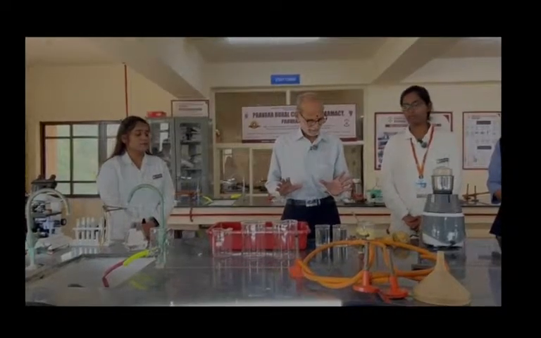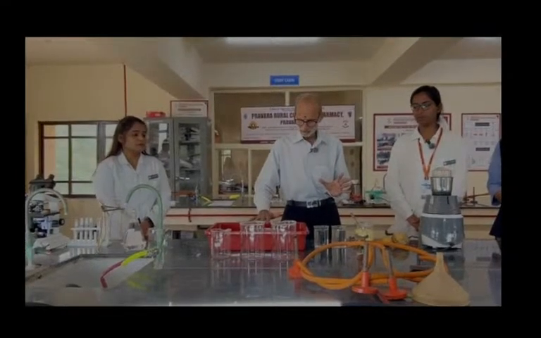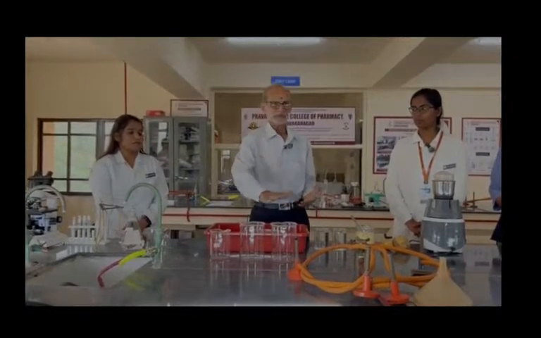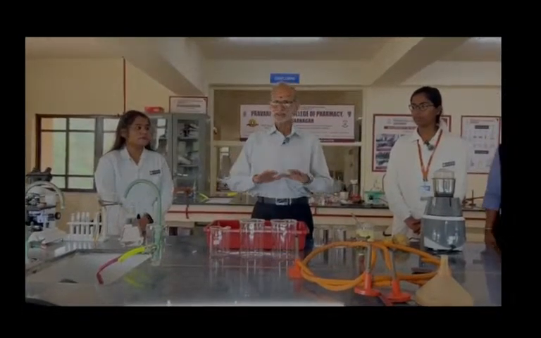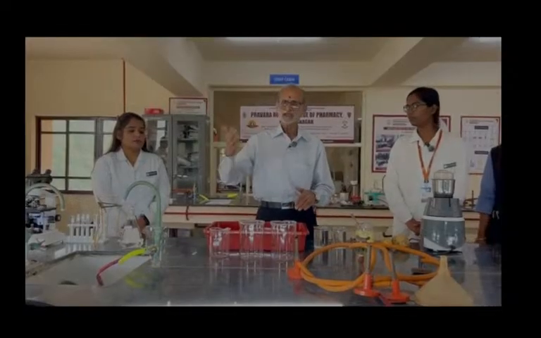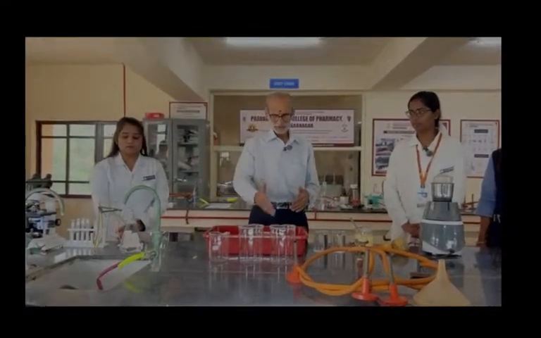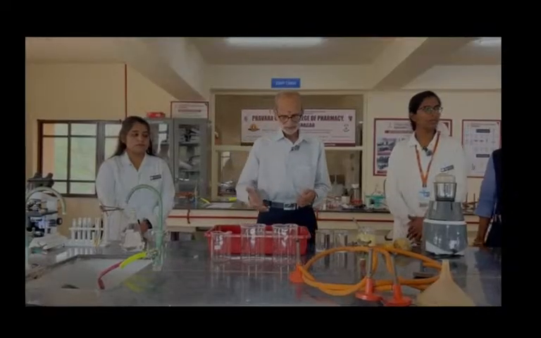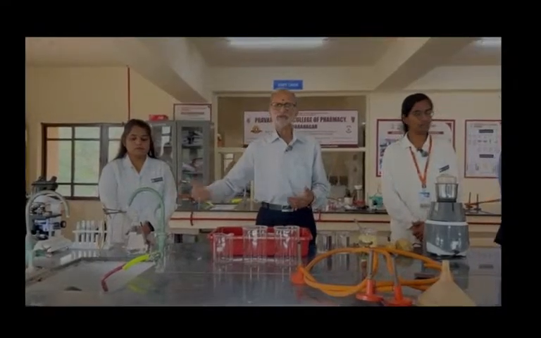Okay, so we are going to pass it through the mesh. Whatever gets passed through that will be the starch. Then we'll pass it into the beaker. We will allow the starch to settle down, which is heavier, and we will decant the supernatant, and thereafter we will give it washing. Just one more washing with the water, and thereafter we will try to dry it along with the solvent.